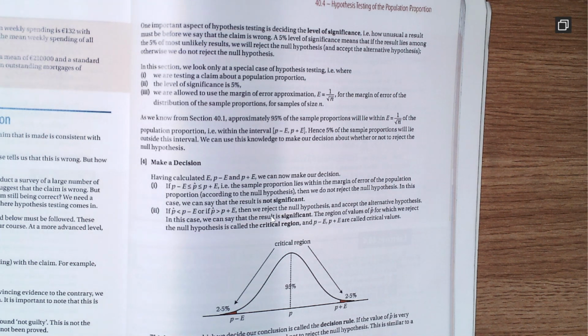Do we accept or do we reject the null hypothesis? Not accept. We fail to reject, or we reject. Having calculated P minus E and P plus E, we can now make our decision. If P hat, the sample proportion, lies within the margin of error of the population proportion, then we do not reject the null hypothesis. In this case, we say that the result is not significant.